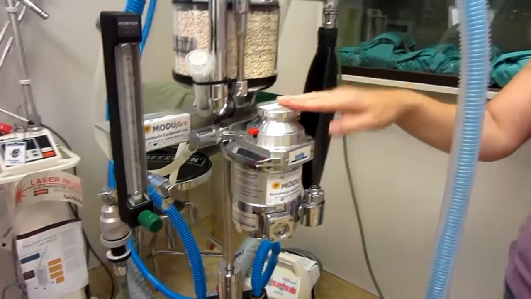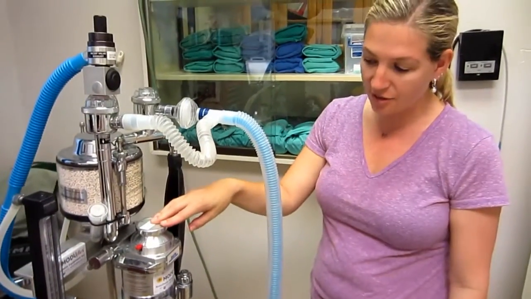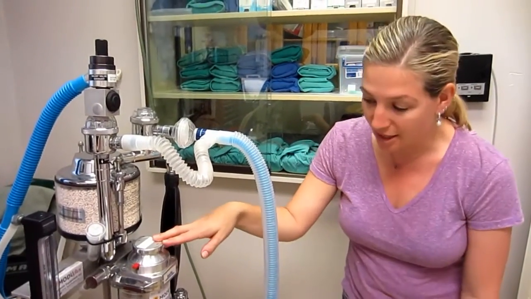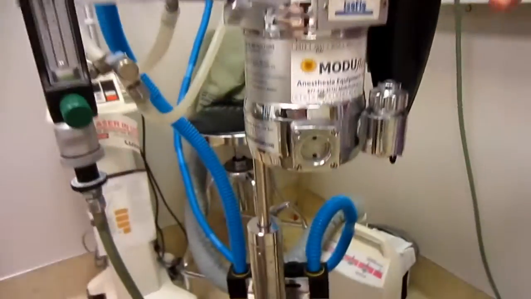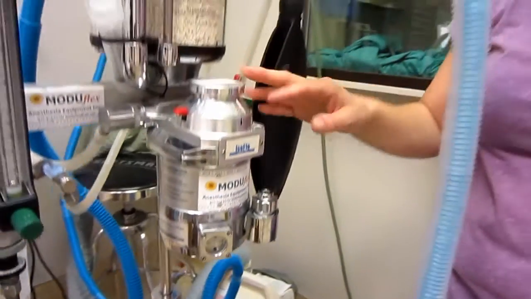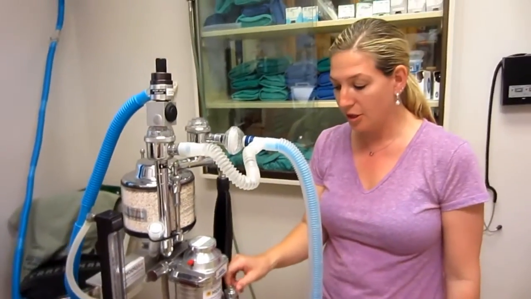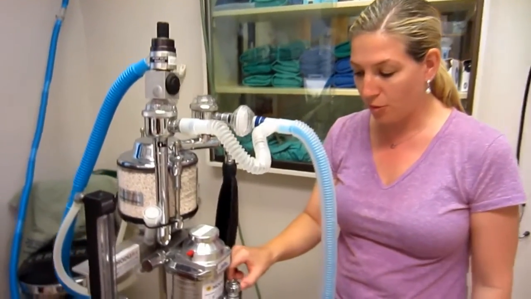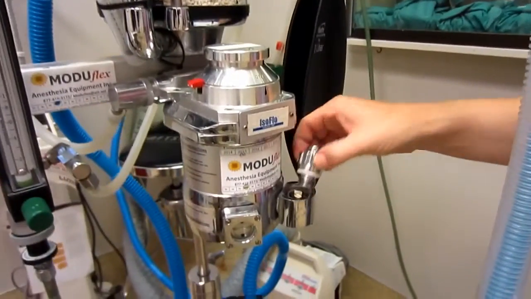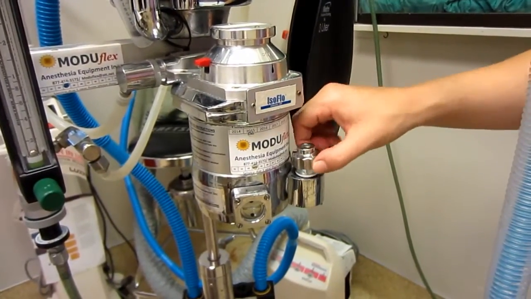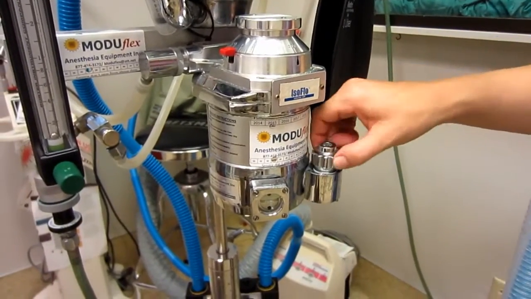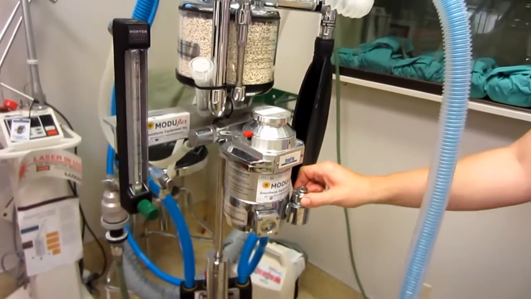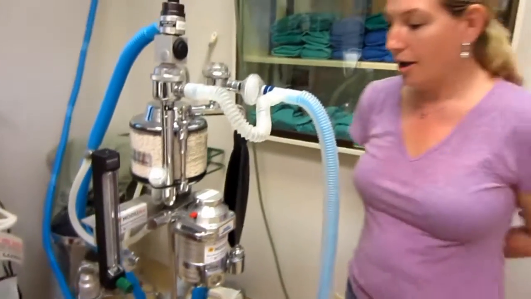So this vaporizer contains isoflurane, and it starts as a liquid, and you can see it in our indicator window right there. When you want to refill this, you would go to the fill port. You would take this off, fill up your ISO until it reads full over here, and then you would really want to make sure that's closed.